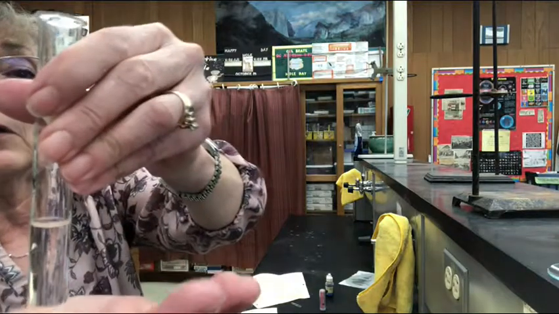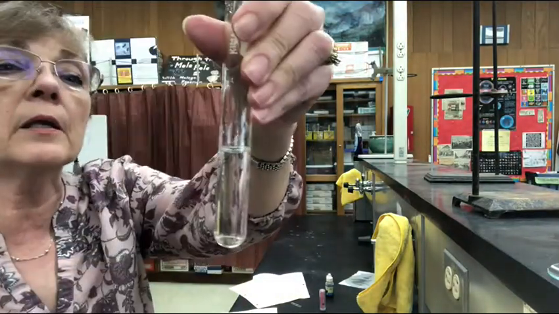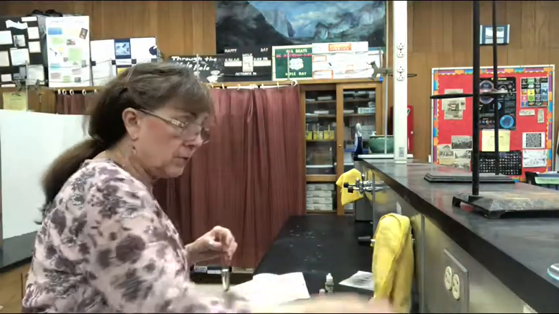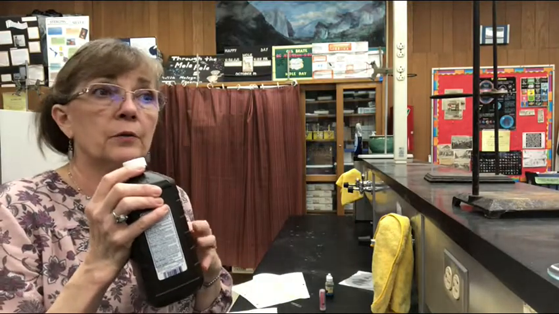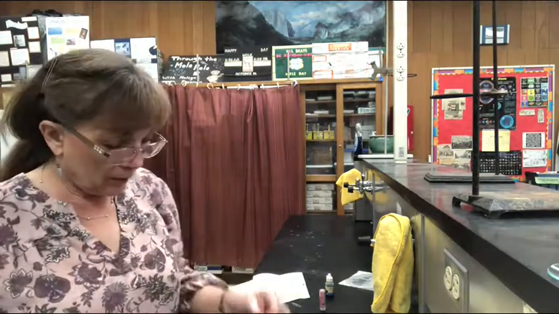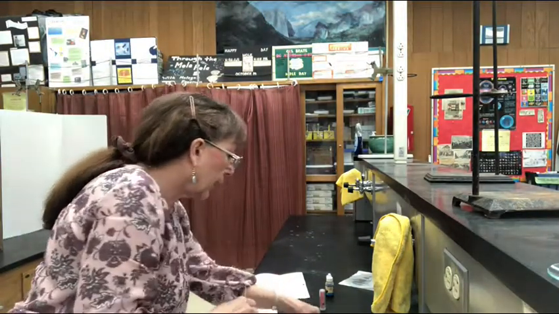If we sat here for a long time, we might notice some bubbles forming. I'm not really seeing anything going on. One other thing to mention about hydrogen peroxide, it's photosensitive. So it's always stored in these brown bottles where sunlight can't speed up the process. But we're gonna speed up the process using a catalyst.